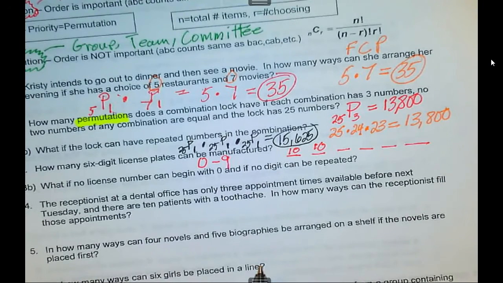You could end up with a license plate like Clayton's there, where you got 0, 0, 0, 0, 0, 0. Like a loser, right?